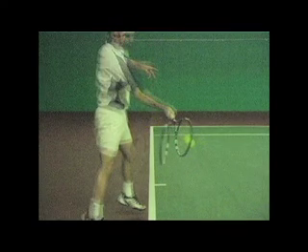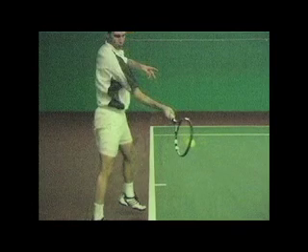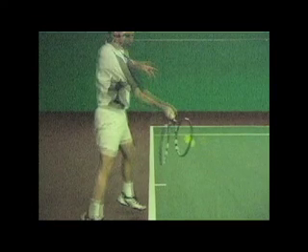With the same impact point and body position, a more or less laid-back wrist can hit the inside and outside edges of the tennis ball.